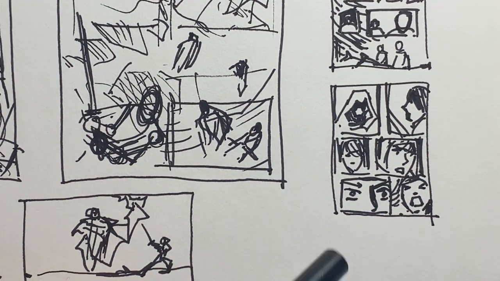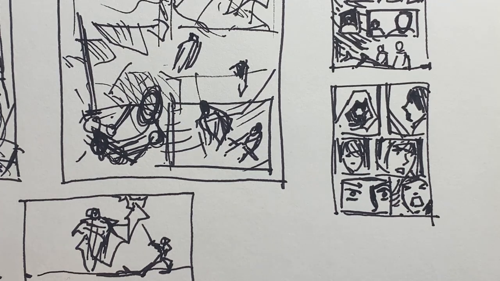What was I saying? Yeah, I just did this to exaggerate, to illustrate what I mean, how it just slowed everything down, which might be what you want.